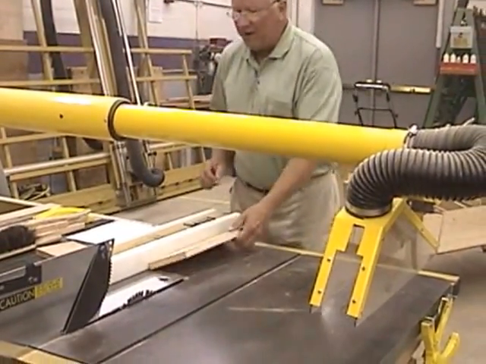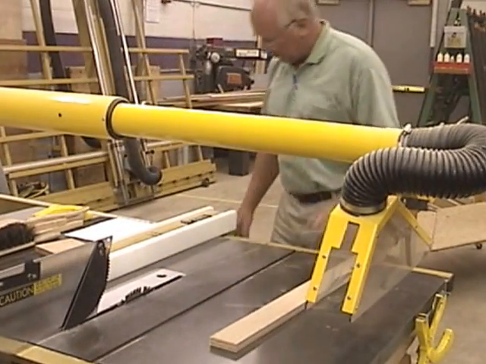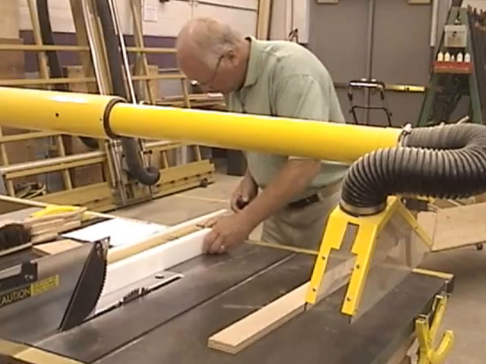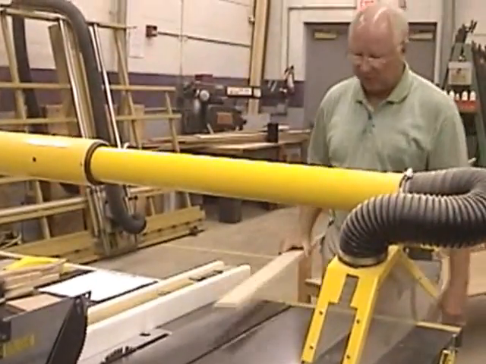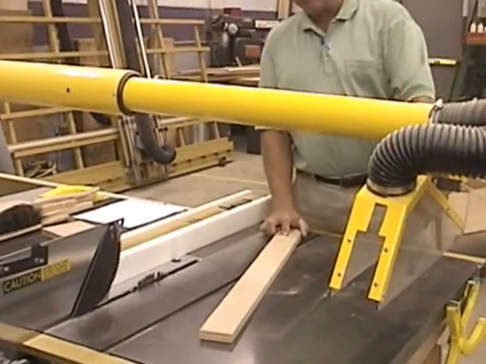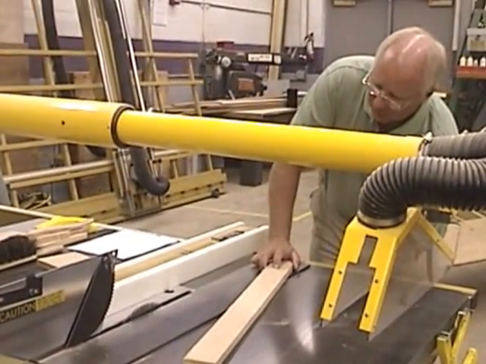If I want to cut a narrow piece of wood, I'm going to do the same operation I did before, but I'm going to set it at 2 inches. I'm going to cut this narrow piece of wood. Again, the guard is removed simply for sake of clarity. Turn it on.